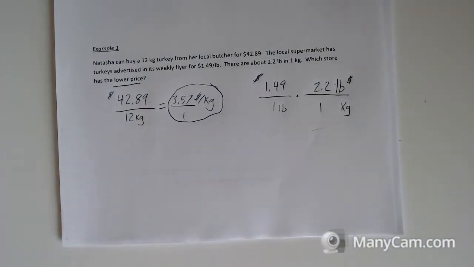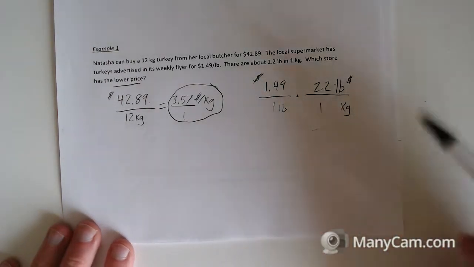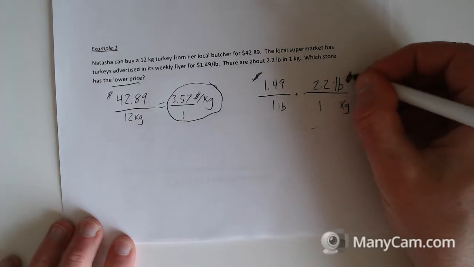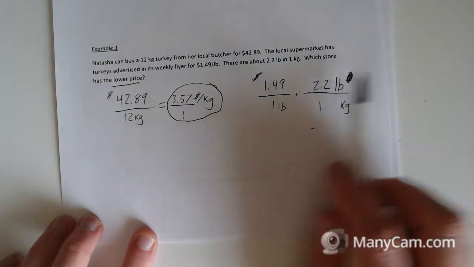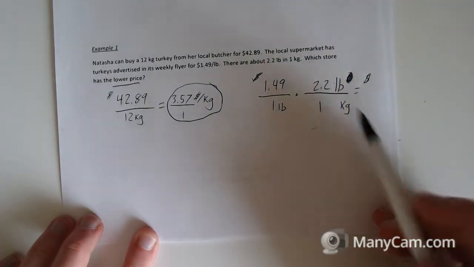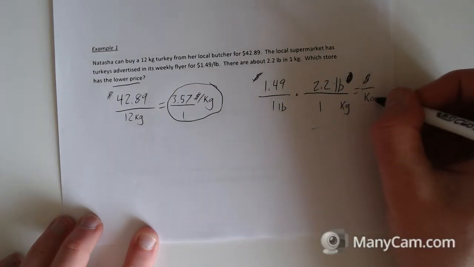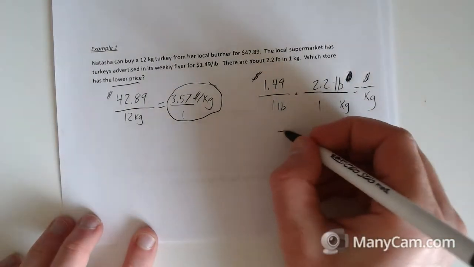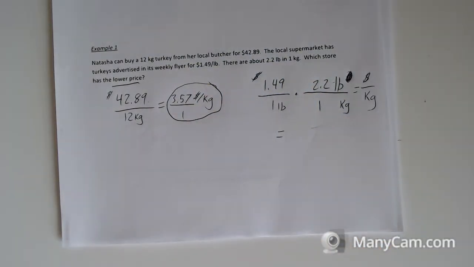Now if I multiply this whole thing, I'm going to end up with dollars on the top. This actually isn't dollars, this has nothing to do with dollars, but we do have dollars up here. So if we multiply by nothing, dollars are going to stay on the top. Our pounds are going to cancel, and we're going to end up with kilograms on the bottom. So all we have to do is multiply these quantities. So top times top, bottom times bottom for fractions.